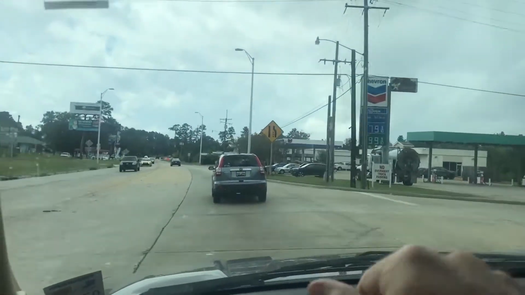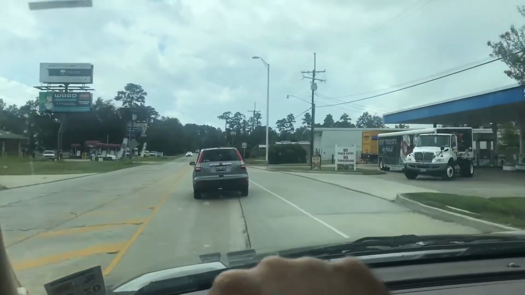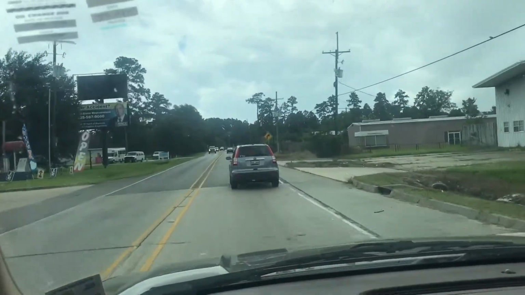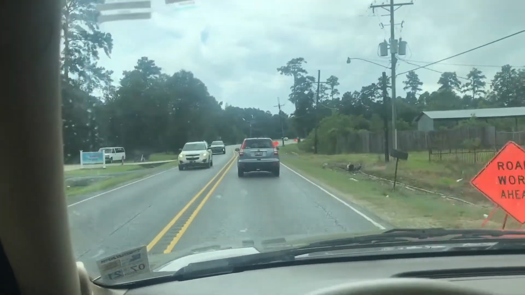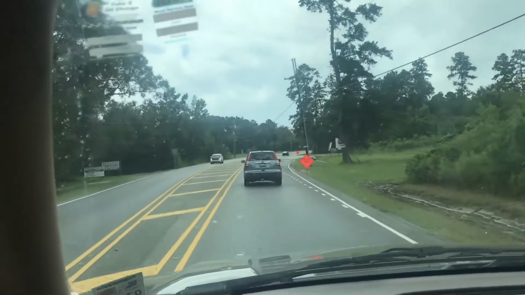So the big thing is for the traffic circles, once you're in a traffic circle, you do not yield to oncoming traffic. Anybody trying to get into the circle, they must yield to you. And that is how to drive in a traffic circle. Once you're in the circle, keep going.